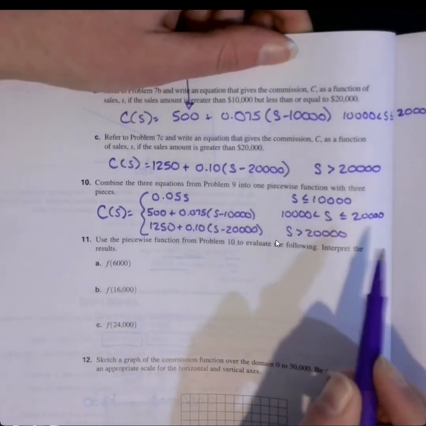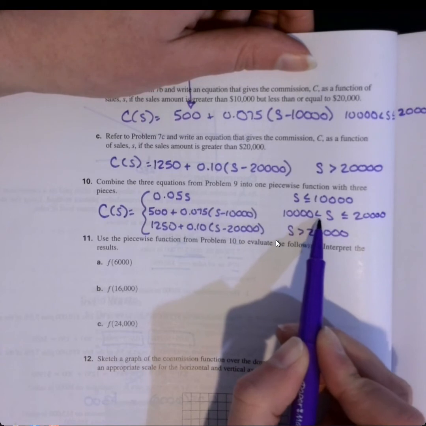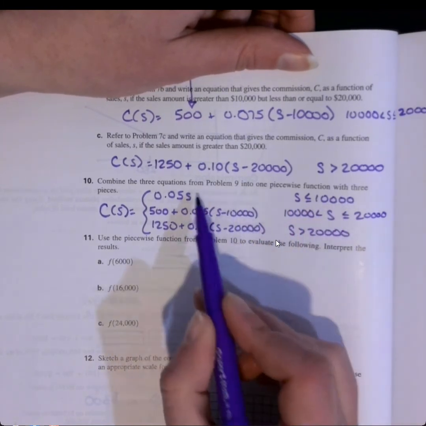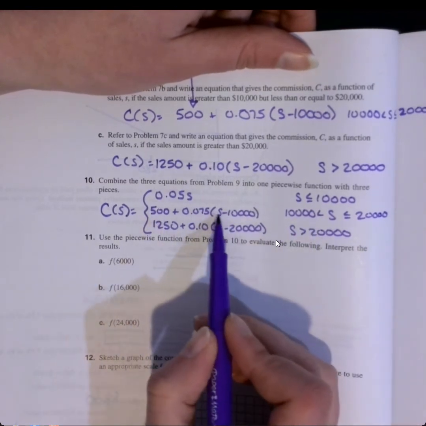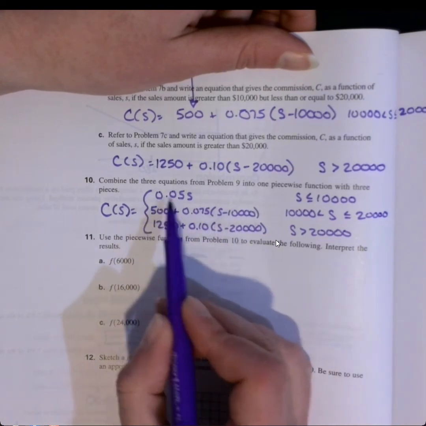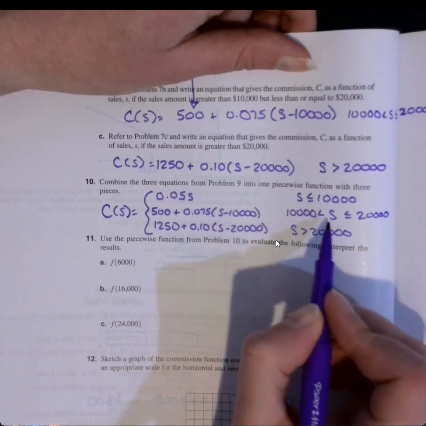Notice in your border values that you can be less than or equal to 10,000. You have the equal bar on this one. It means you cannot have the equal bar on this one because 10,000 has to be clearly in one of the two groups. Technically, it doesn't matter which of the groups because these functions connect. If you put 10,000 in here, 10,000 minus 10,000 is 0. You're going to get 500 just as you would get if you put 10,000 up here. But it only can be connected to one of the pieces, whichever one makes sense.